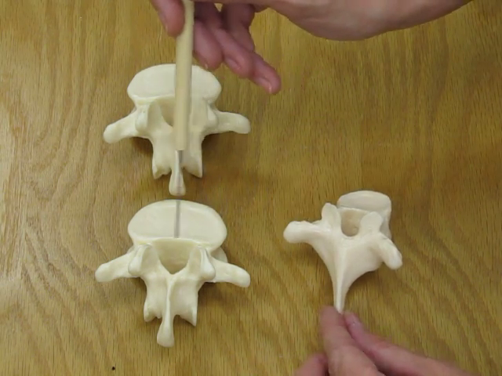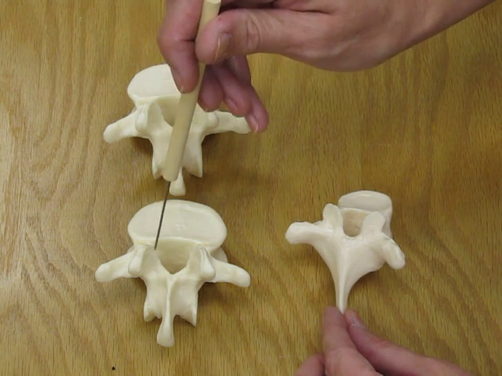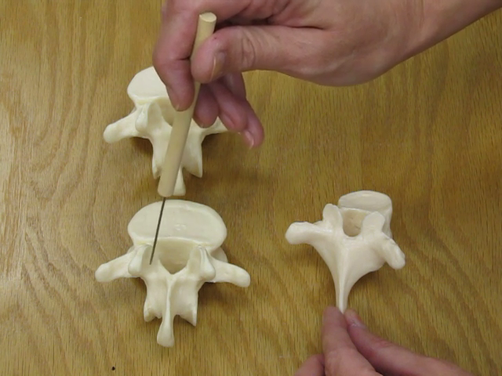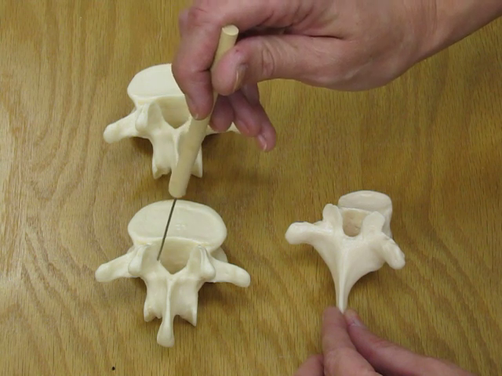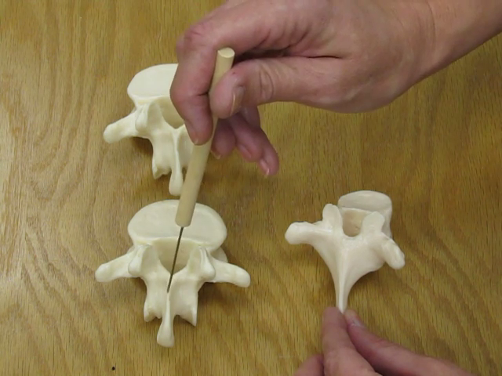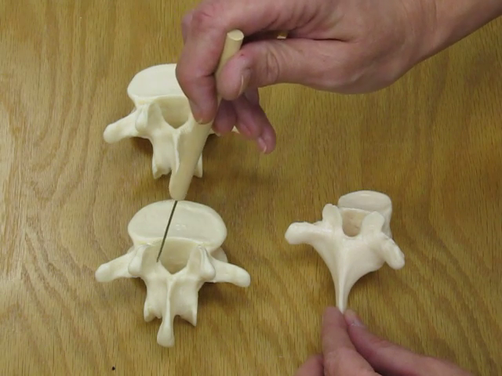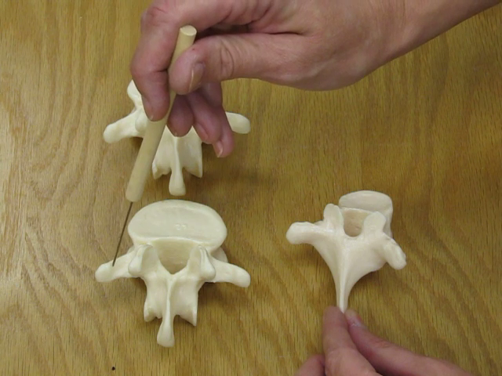Alright, if we go back to our lumbar, these are the superior articular process. So superior means above, articular means it's going to join something, and remember, a process is anything that sticks out. So you have spinous process, superior articular process, then we can move to the sides and see the transverse process.